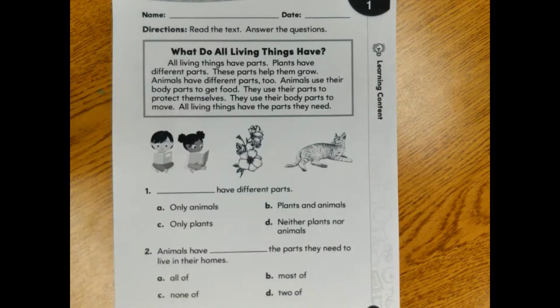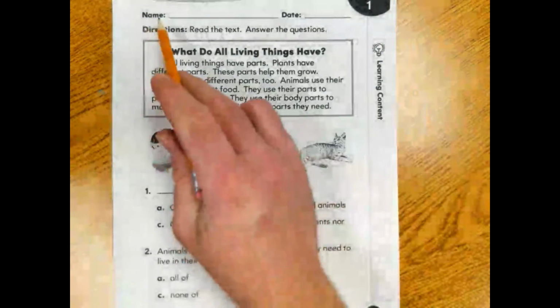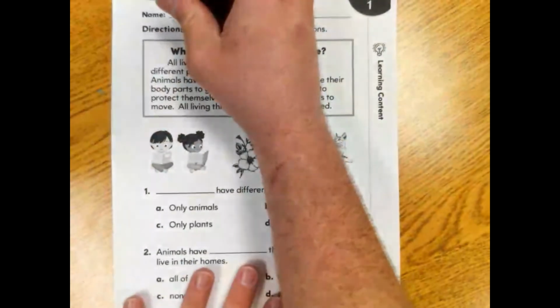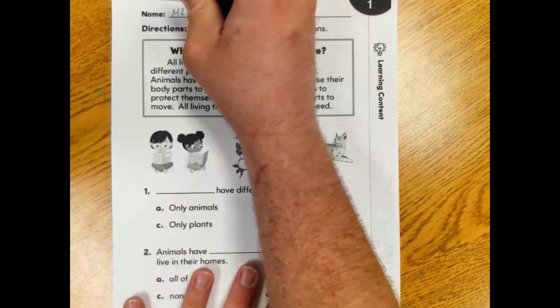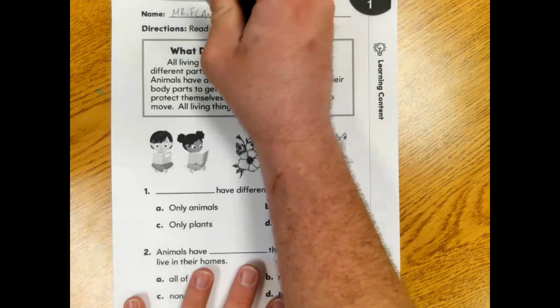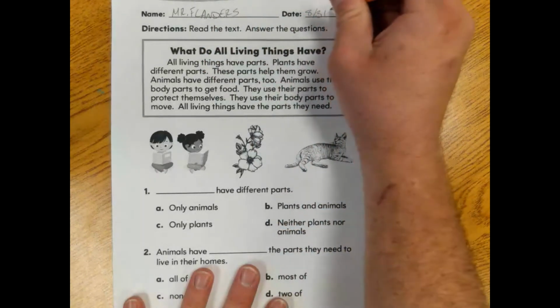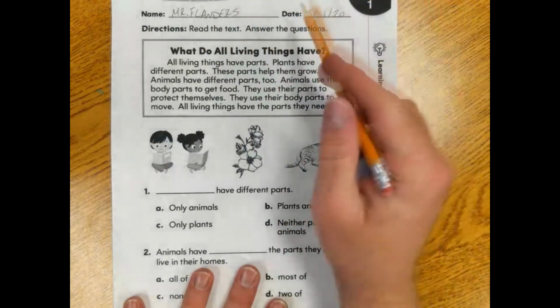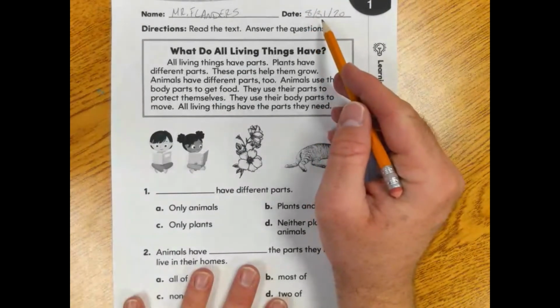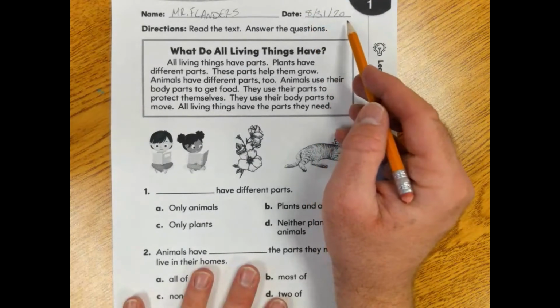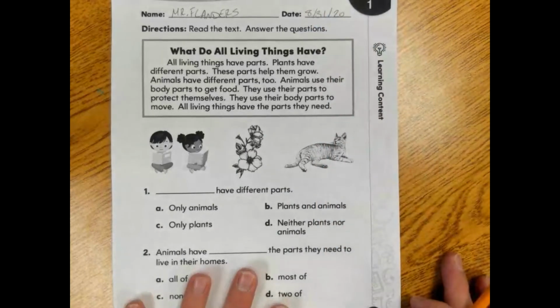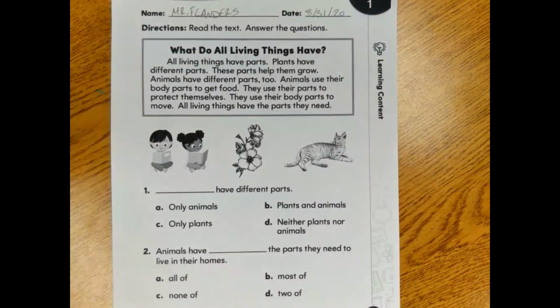There's one thing, though, that this particular worksheet is missing, and that is our name and the date. So let's go ahead and start by writing our names at the top of the paper. Mr. Flanders, the date is 8/31/20. The 8 is for August, the 31 is for the day, the 20 is for the year. We just wrote our date with digits. Okay, we're going to read the text and we're going to answer the questions below. So please follow along as I read out loud.